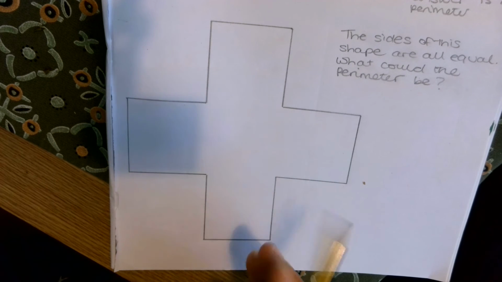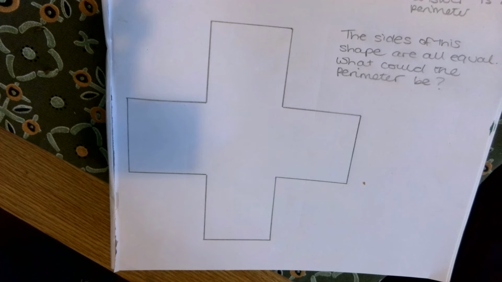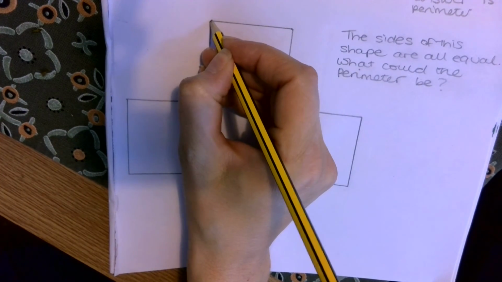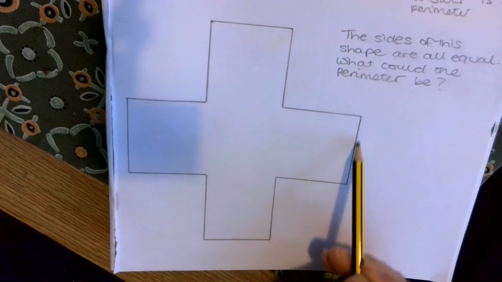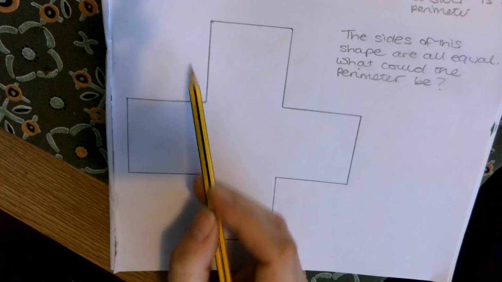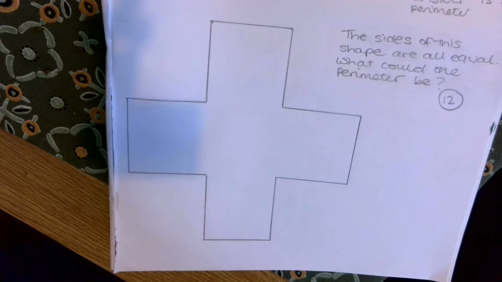You have like a first aid cross shape on your sheet, and there are different possibilities. There are lots and lots of different perimeters, and your job is to tell me which ones could be the perimeter of the shape. Now the sides of the shape are all equal, so what could the true perimeter be? Now first of all, we need to decide how many sides there are to this shape. So if we start here, I'm going to do a little dot there to remind me of where I started. There is 1, 2, 3, 4, 5, 6, 7, 8, 9, 10, 11, 12 sides. There are 12 sides to the shape and all the lengths are the same.